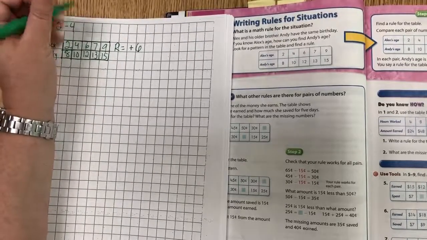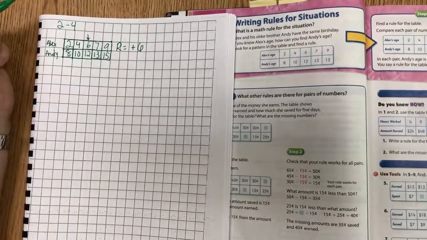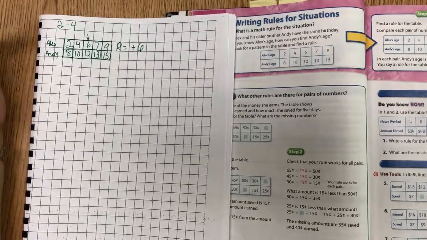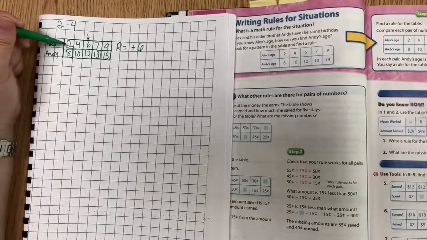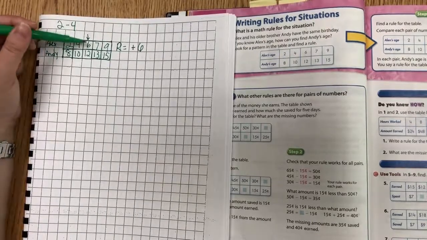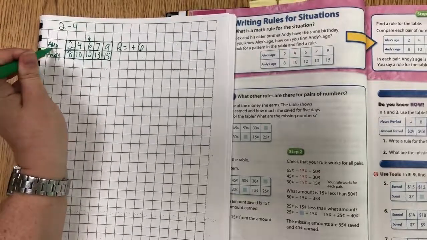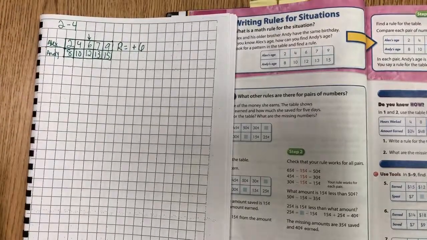The first thing my brain wanted to do when I saw the 6 and the 12 was to immediately say times 2. But is 2 times 2 8? No. Is 4 times 2 10? No. So that rule only applies to one pair. You kind of have to pay attention to the situation of the table as well.